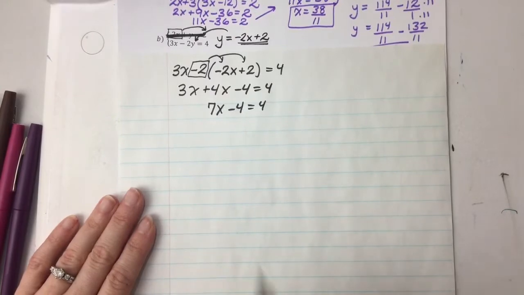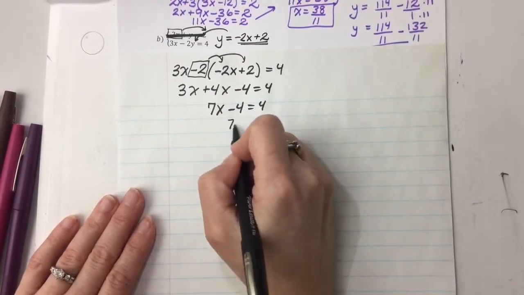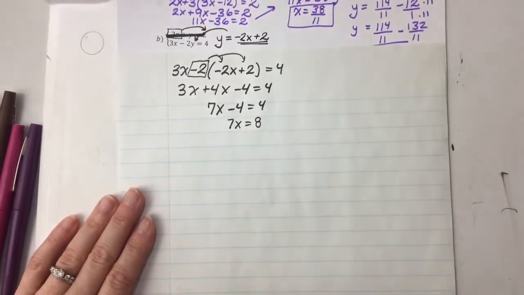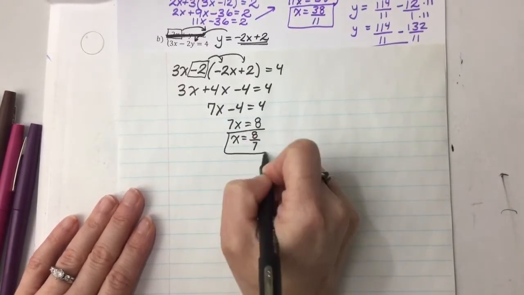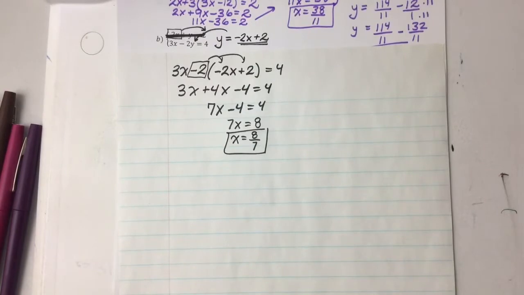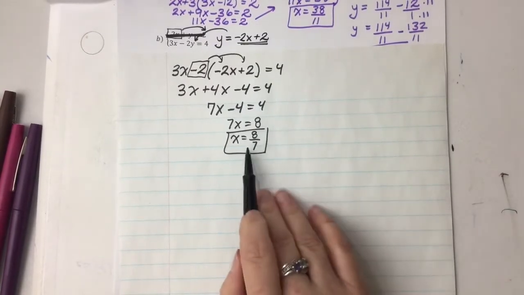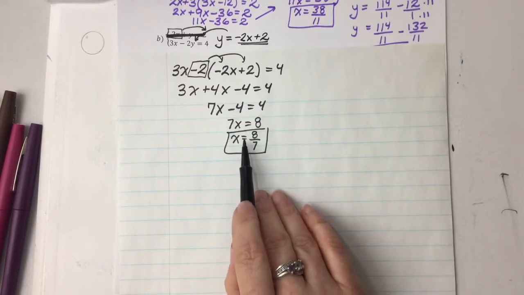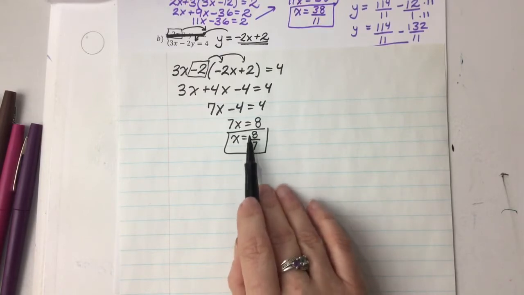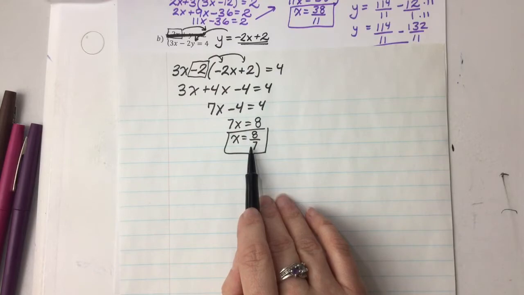Now we have a two-step equation. Add 4. So 7x would equal 8. Divide both sides by 7. X is 8 over 7. But again, you're not quite done yet. This just tells you on the coordinate plane to find the point of intersection, I would go to the right because this is positive 8/7. But I don't know how high or how low to go.